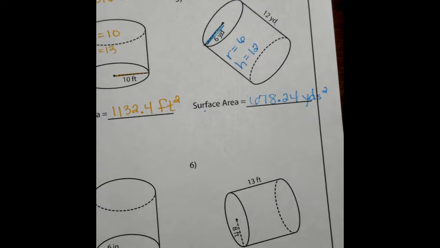Okay, so please try the next 6 on your own for today, and that's all we'll need to do. And we'll practice more tomorrow with surface area. So we're covering the outside of these cylinders.